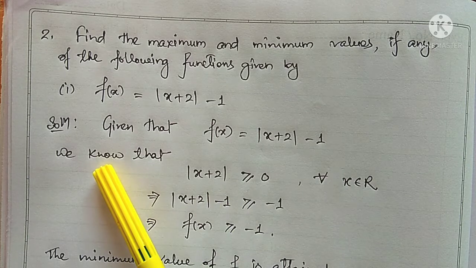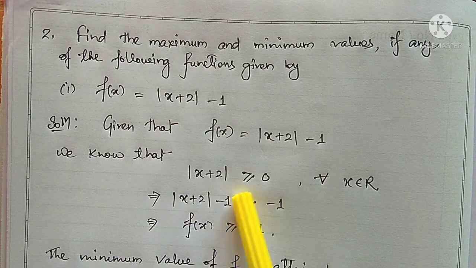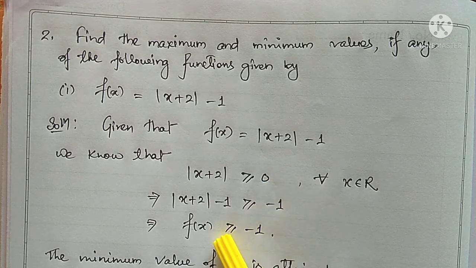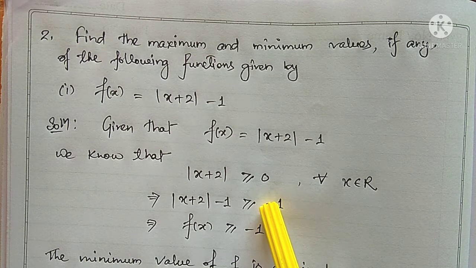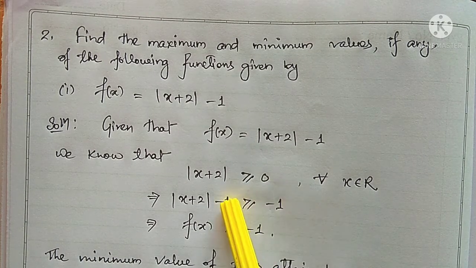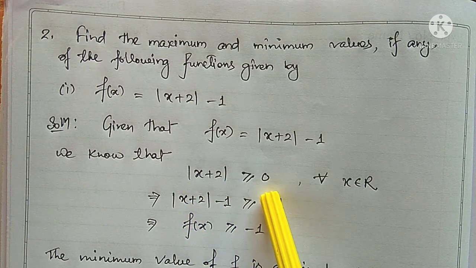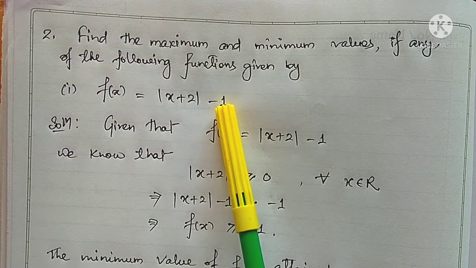So we write that modulus of x plus 2 is greater than or equal to 0. The meaning is that the modulus value may be positive or 0, but not negative, not less than 0. If it is greater than or equal to 0, to get this function, what do we need? We need minus 1.